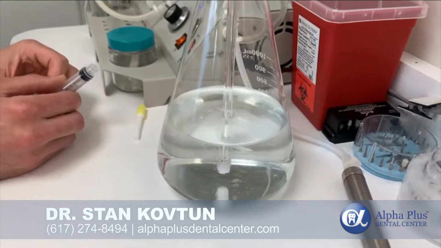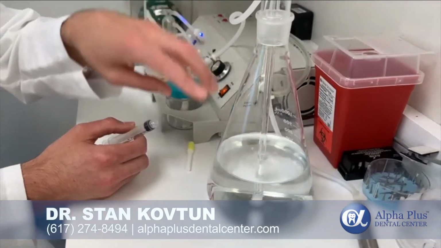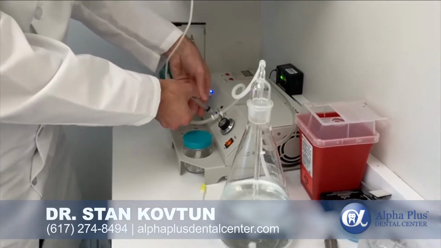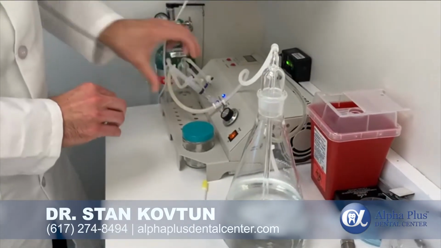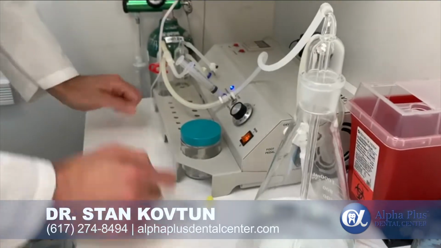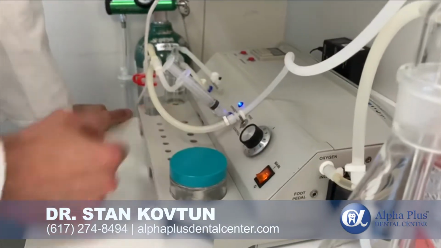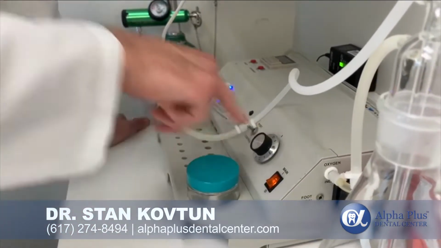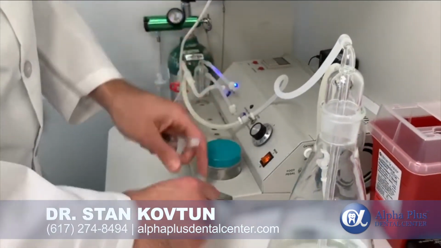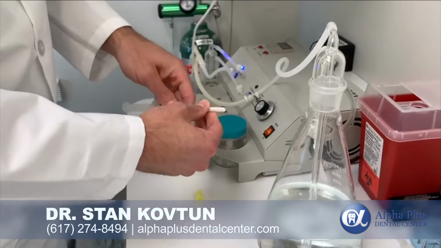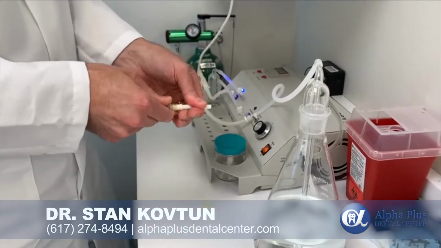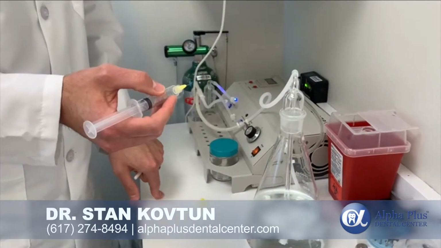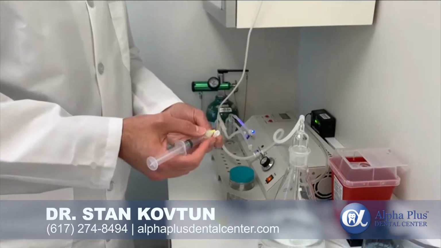The other thing that I can do is, instead of taking the ozone into the water, I can pull it into this syringe. So I'm going to put it into the syringe port. And then you're going to notice this syringe is filling up with ozone gas. Now we're going to switch it back into the water. So now this syringe is full of ozone gas. And we essentially can now apply it through the tip of this in any area that we want. In and around the gums, in deep cavities, to kill bacteria.